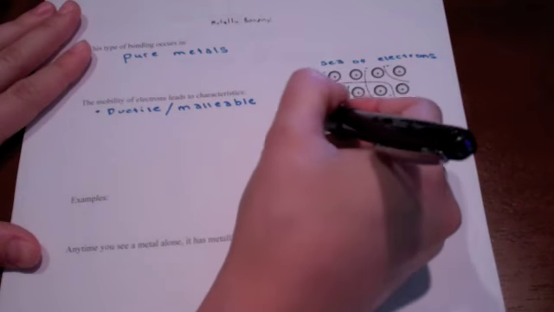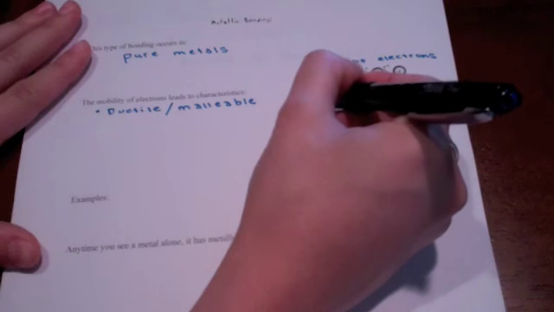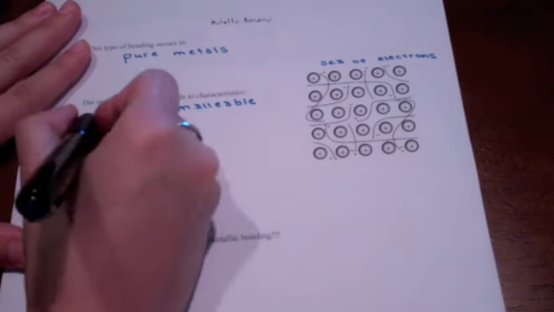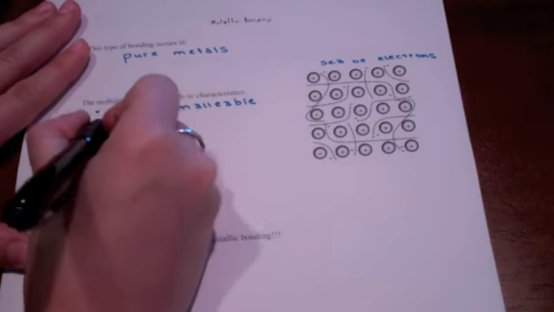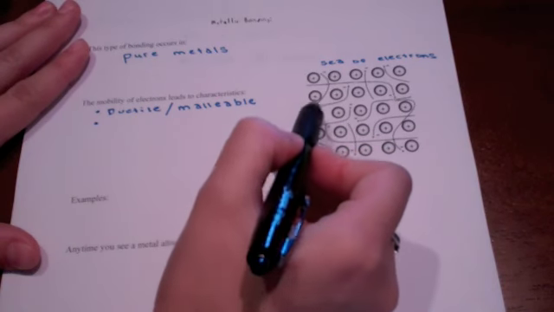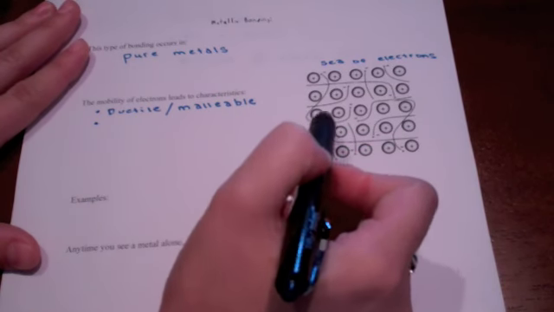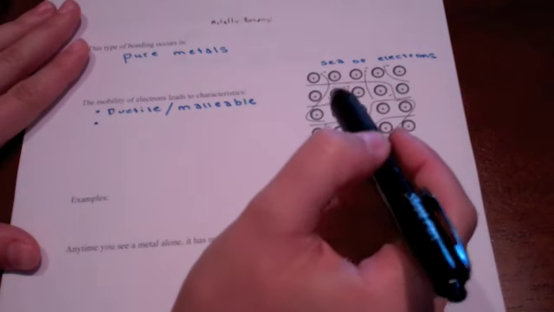Another characteristic as a result of this sea of electrons, this easy movement of electrons, is the fact that metals conduct electricity. This free movement of electrons allows metals to conduct electricity.